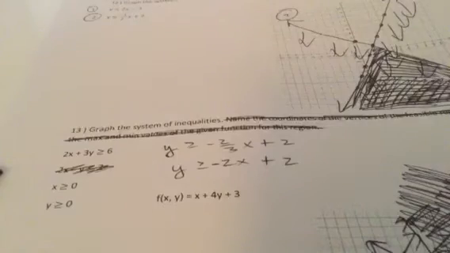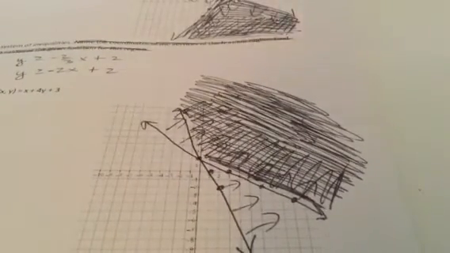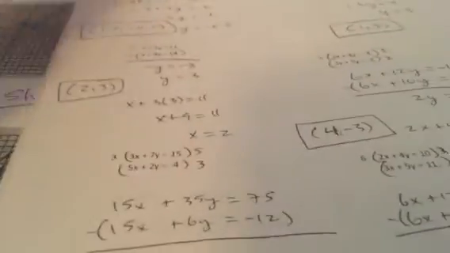Here, I switched those. Those are the two equations we're going to graph. Both have y-intercepts of 2. Both you're going to shade above, and that is the final solution right there. It's probably not the best one to try to copy down. Here is the next page, though. Turn it to the next page.